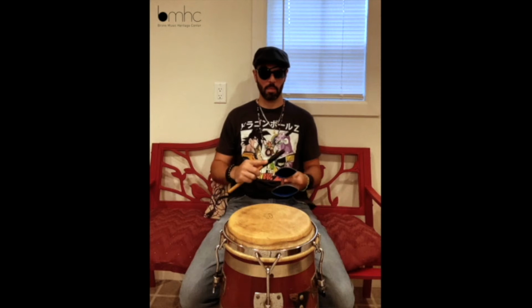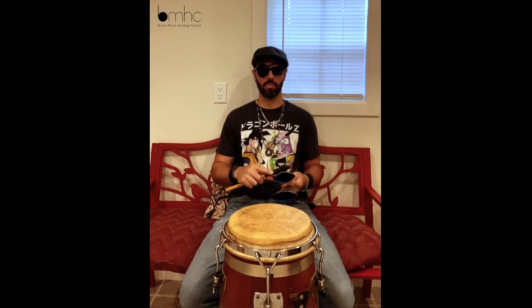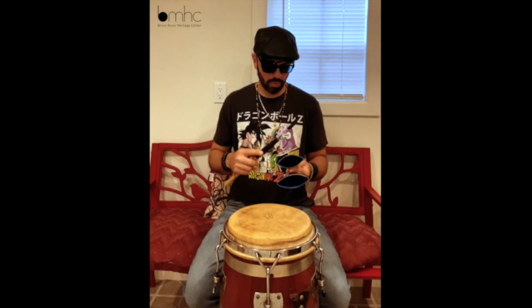Now the main pattern that's used follows the 2-3 clave, right? But in a 6 feel, giving it a 6 feel. And then they add pickups to it, right? So you add the pickup.